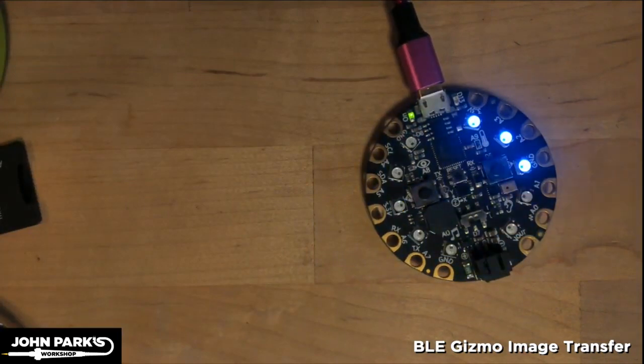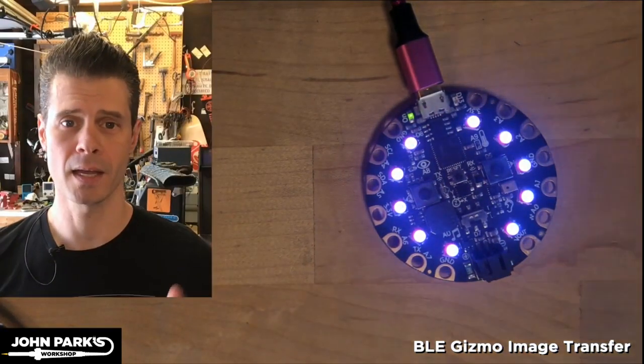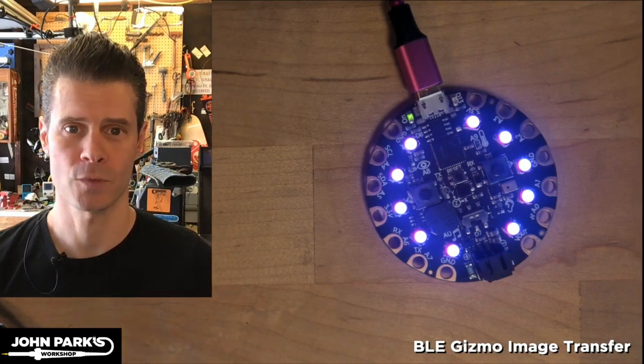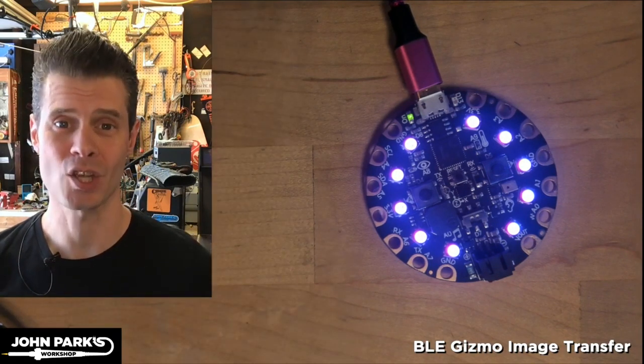And so that is how you can create a little combination lock using MakeCode running on the Circuit Playground Express. And that is your MakeCode Minute.